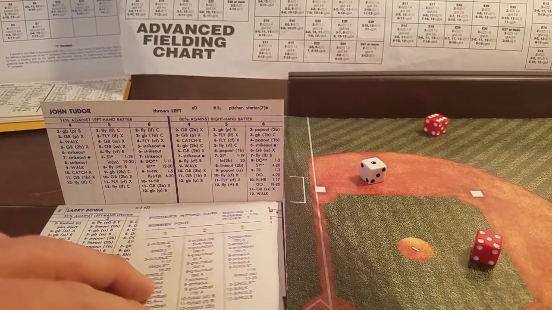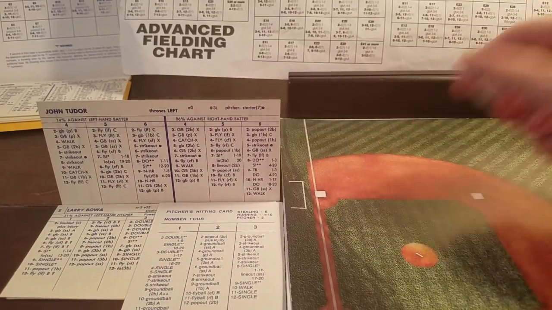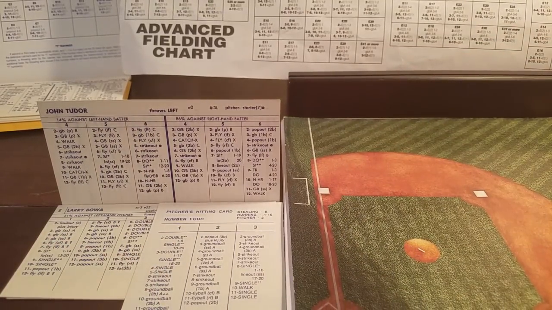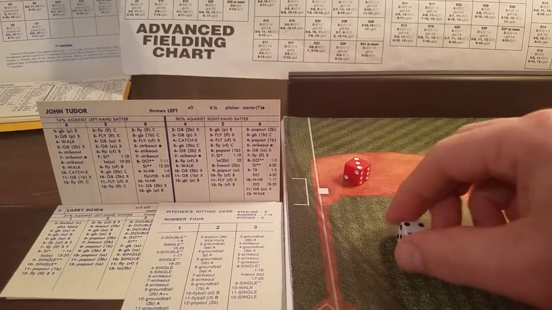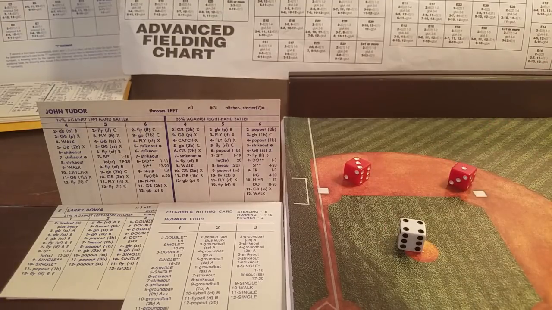And with 2 outs and the bases empty, it'll bring up Sutcliffe off pitcher hitting card number 4. And we're off of Tudor anyway. 4-4 against a lefty is a walk. So how about that? Because remember, Sutcliffe throws right, but he bats left. So it's a 4-4 against a lefty, and that's a walk. So a 2-out walk to the pitcher, Sutcliffe. And that'll bring up Dernier.